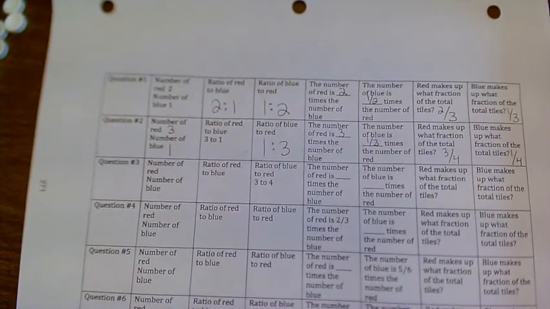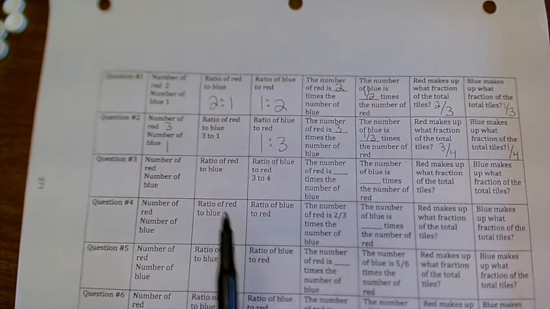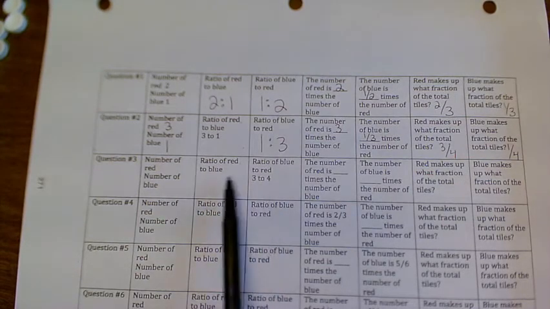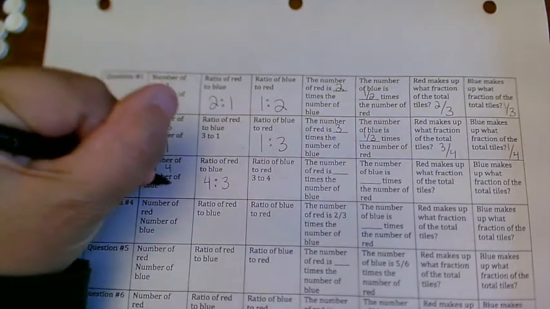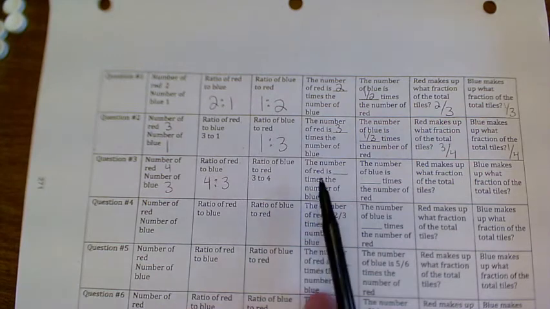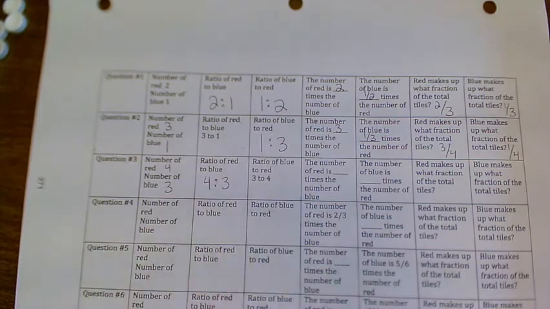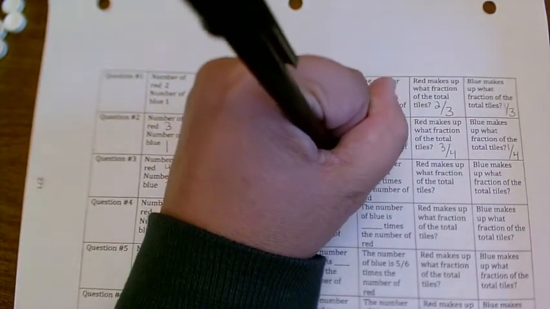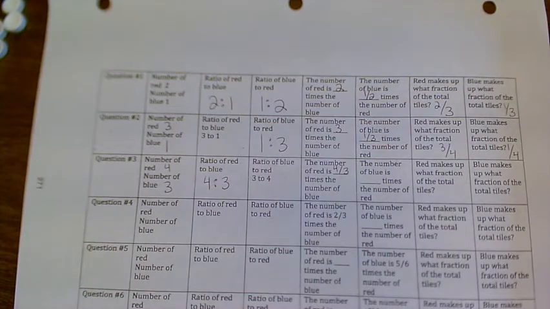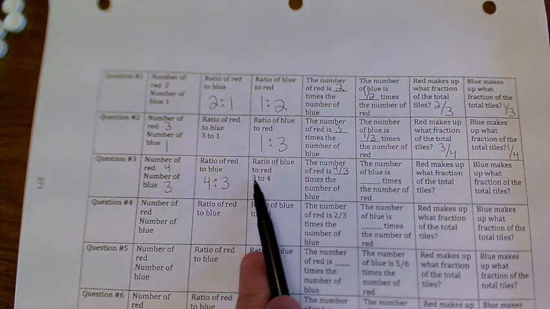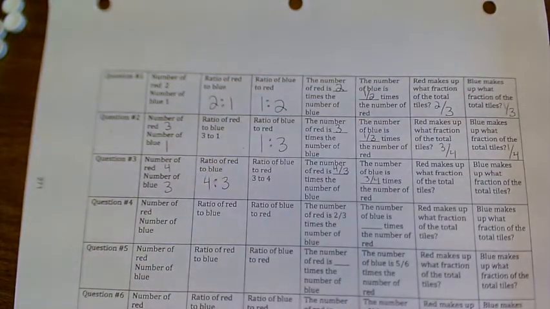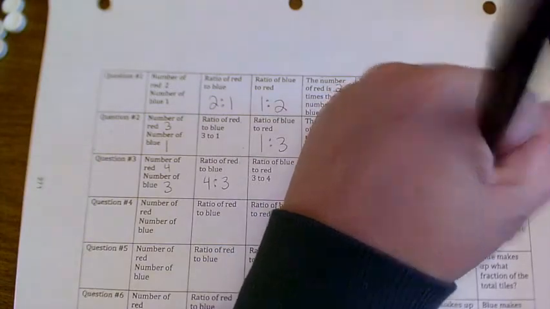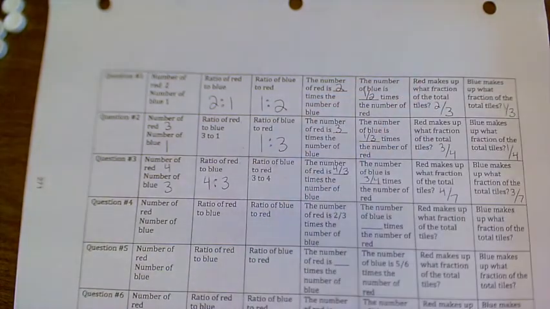All right, the next one, question 3. If blue to red is 3:4, red to blue would be, flip it around, 4:3. So there are 4 red for every 3 blue. So the number of times red is compared to blue, there are 4 red for every 3 blue, so it's 4/3 as many, so 1 1/3 times. And for blue to red, we'd flip it around, it's 3/4 of the size. And what fraction? Red is 4 of 7 total tiles, and blue is 3 of 7 total tiles.